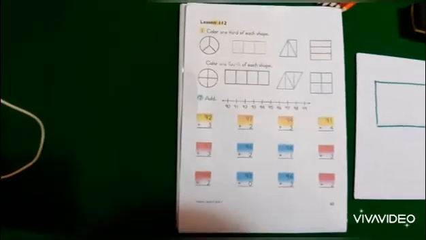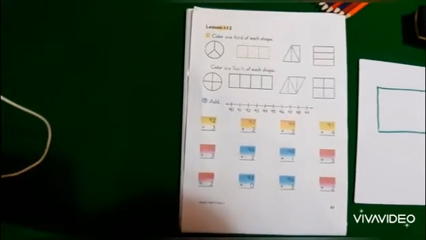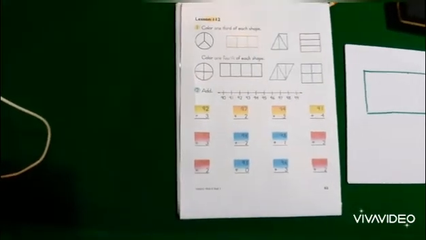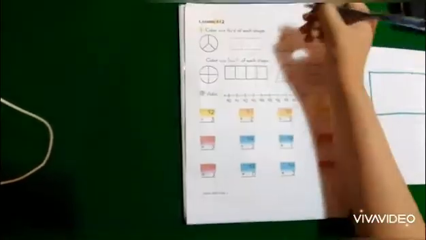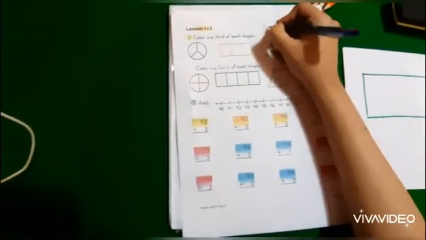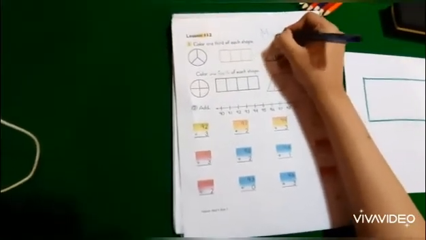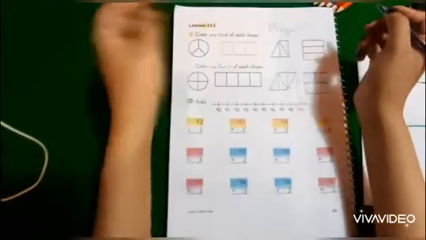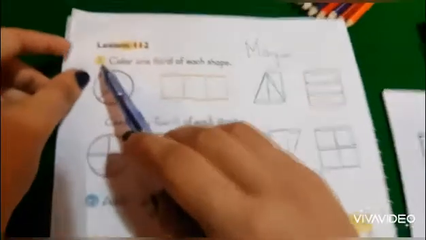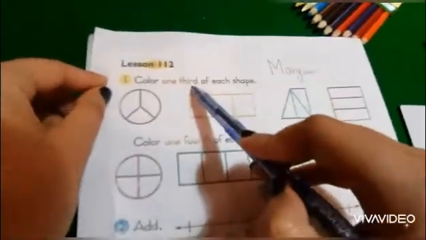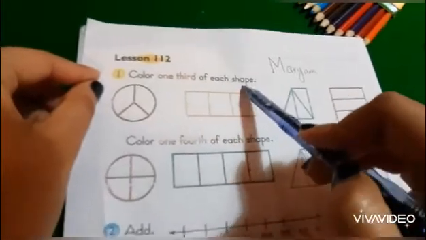Let's take out our maths books, and from that maths book, take lesson number 112 out, which is on page number 63. Alright, the thumb rule is to write your names on the top corner of your page. Mariam, you also write yours, okay? Now let's see what question number 1 says. Question number 1 says, color 1/3 of each shape.